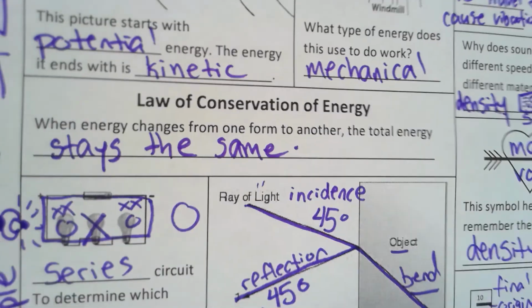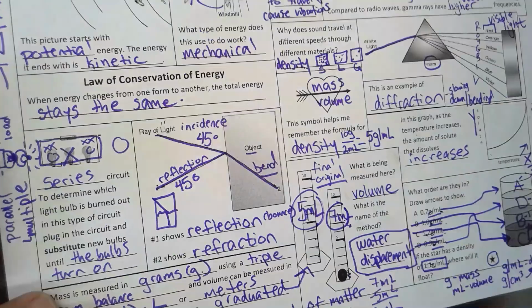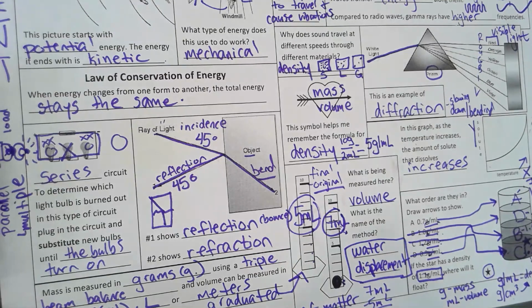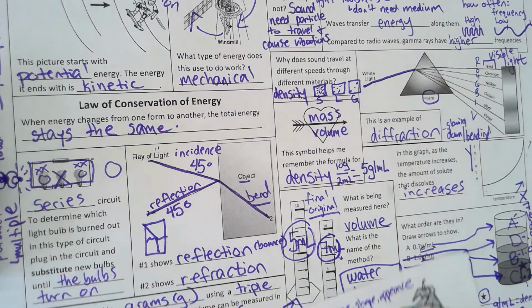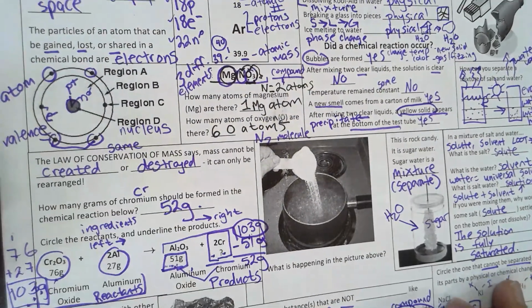Okay, so this is almost everything we did in 8th grade this year. So study through this. And if you feel like you don't know something, you need to go through your interactive notebook. You have literally everything in there to make you successful for 8th grade science review.